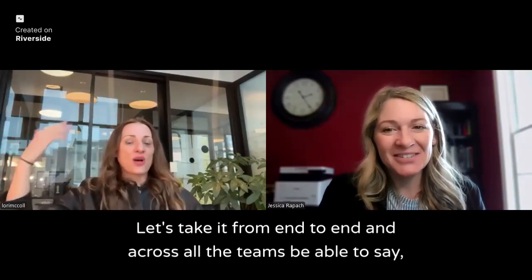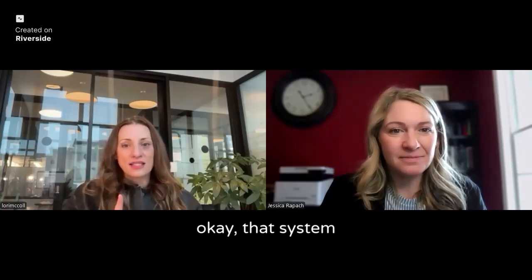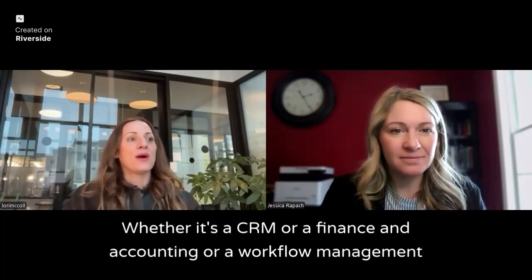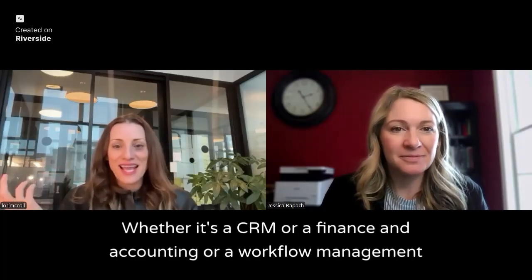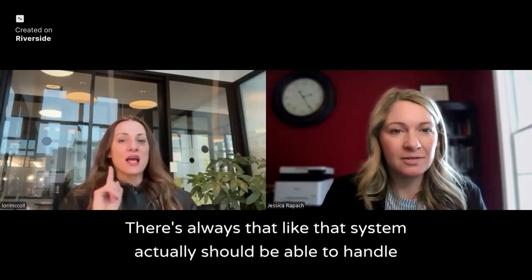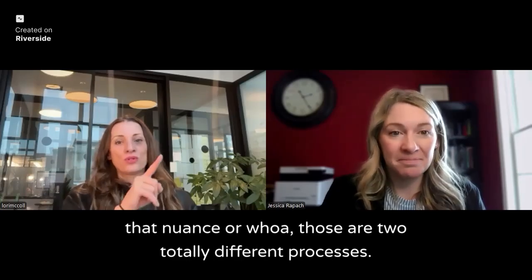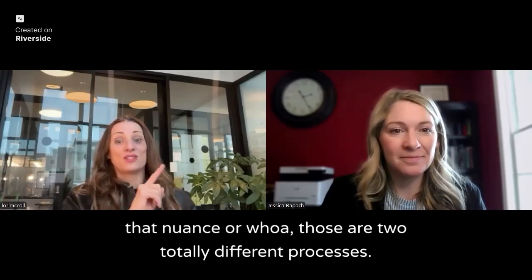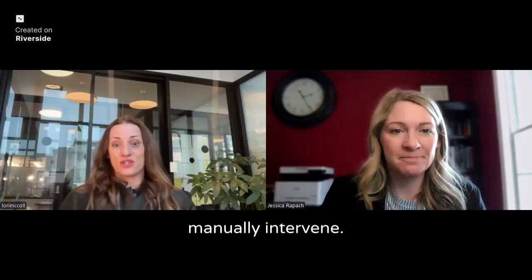And across all the teams, be able to say, okay, that system, whether it's a CRM or a finance and accounting or a workflow management system, that system actually should be able to handle that nuance, or whoa, those are two totally different processes. It's no wonder the system doesn't know what to do and you're having to manually intervene.